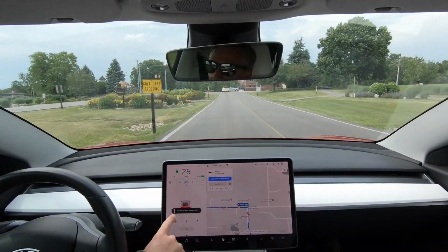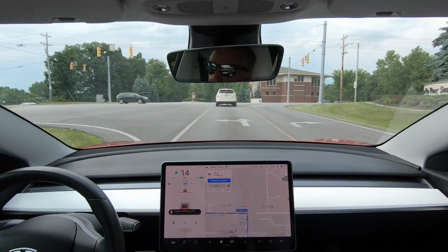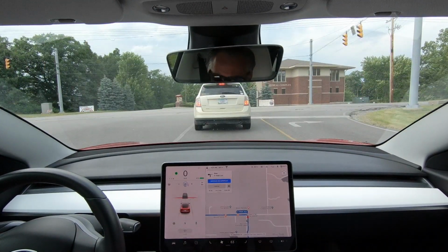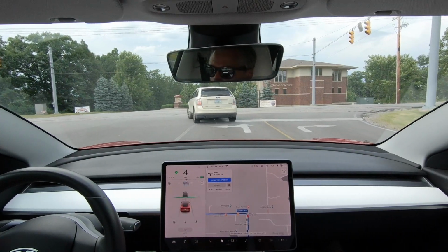All right, so it recognized the stoplight. It recognized the stoplight is red. All right, we got our okay. There, it's green. I'm going to go ahead and hit the accelerator to proceed.